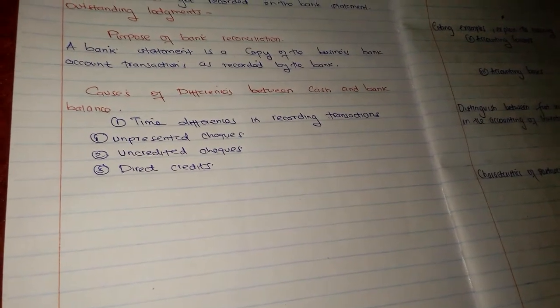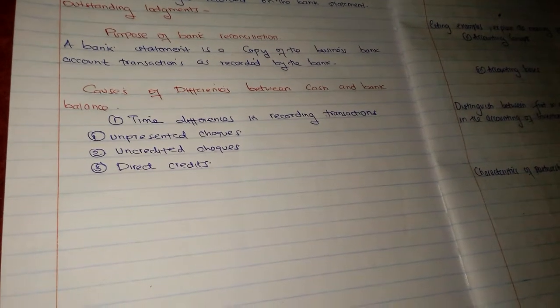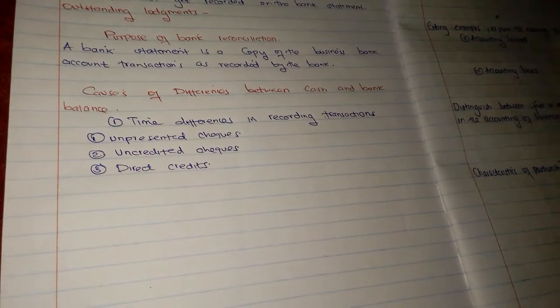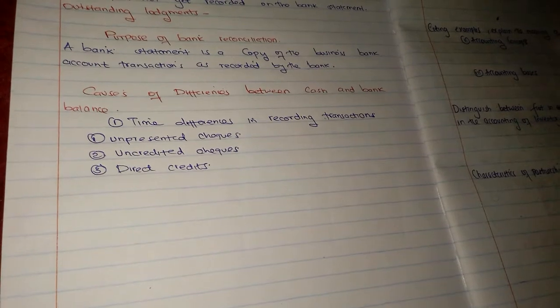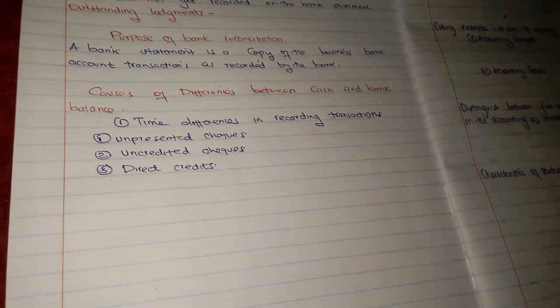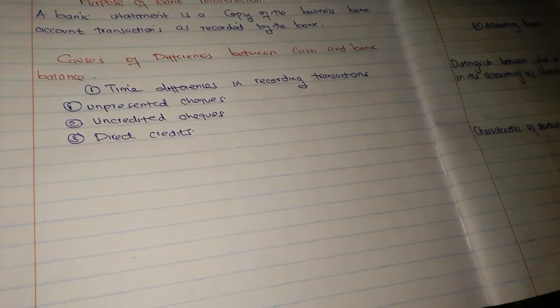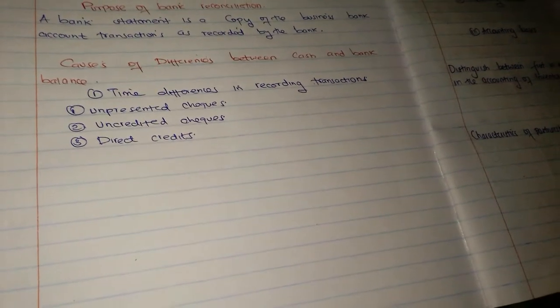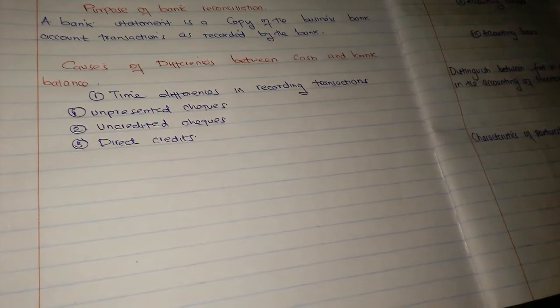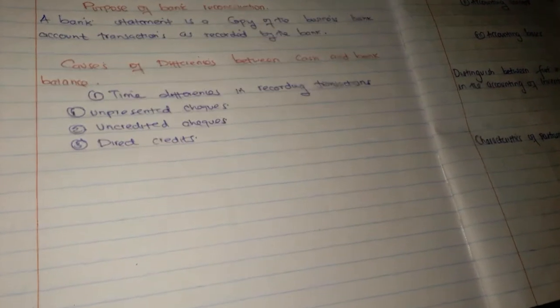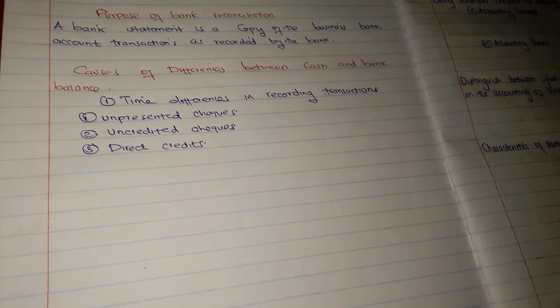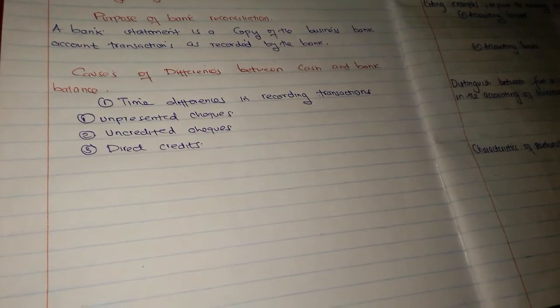For example, standing order for incoming payment received on the business account, e.g. payment from debtors, that is customers, when the payment has not been advised to the business. Let's say customers have taken their check to the bank and paid into the business account, but the business is not aware of it, so they will not record it. Okay, that's a direct credit. This is also the reason why they do not balance.